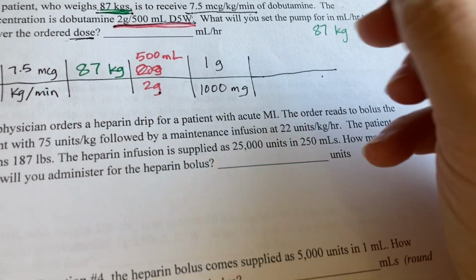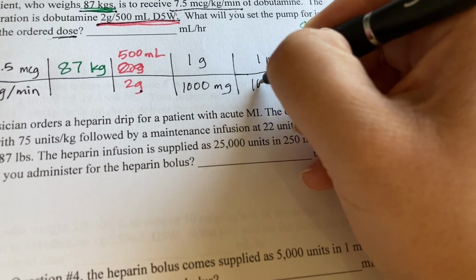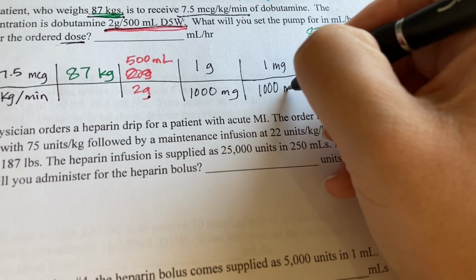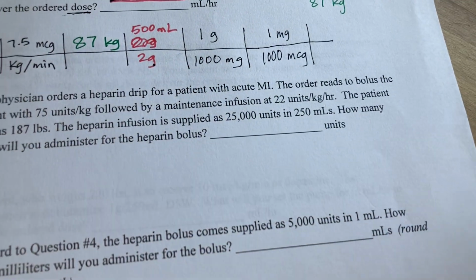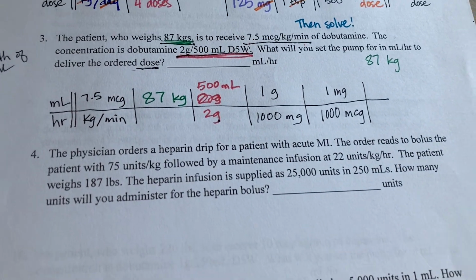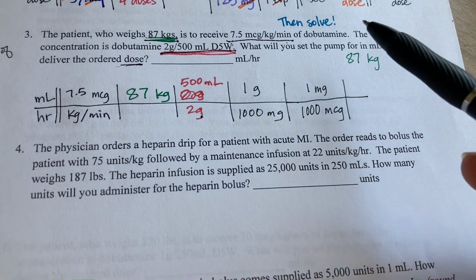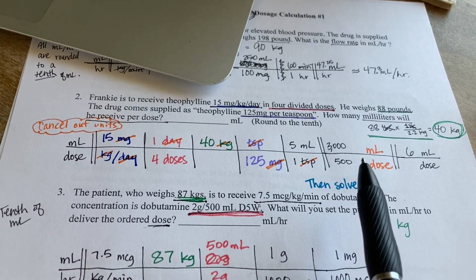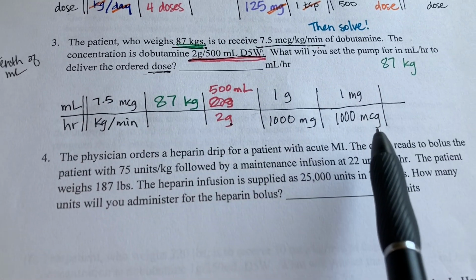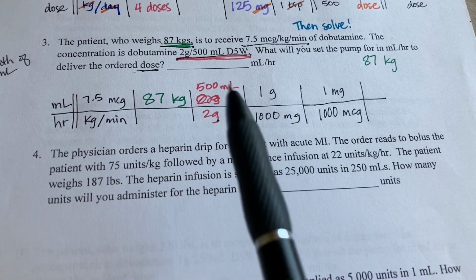I don't remember if I said 100 or 1,000, but sorry if I'm making you really dizzy here. I actually like to cross these off as I go, but I did them all in one step up here just because I know some people like to do that. And then I think we're ready to solve.